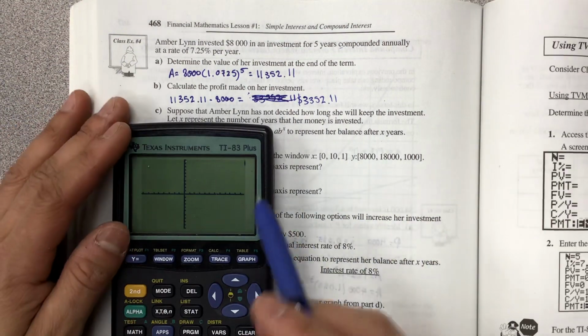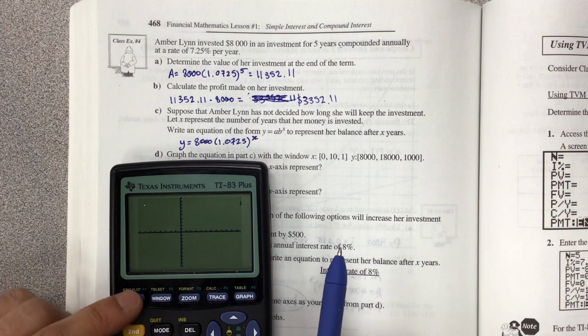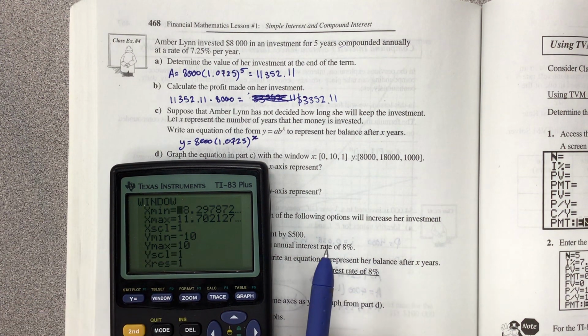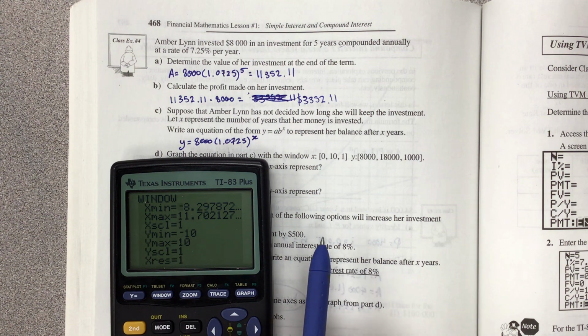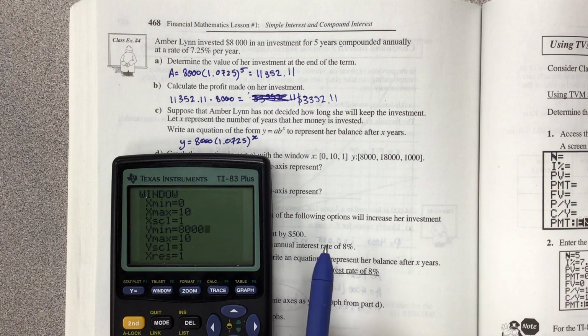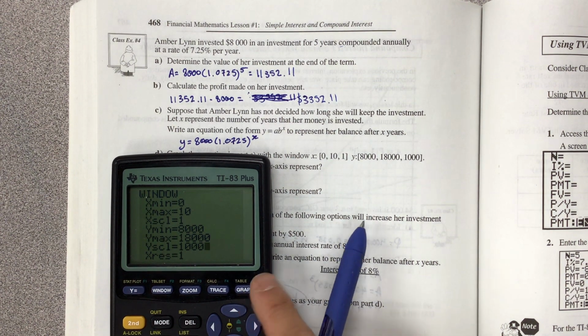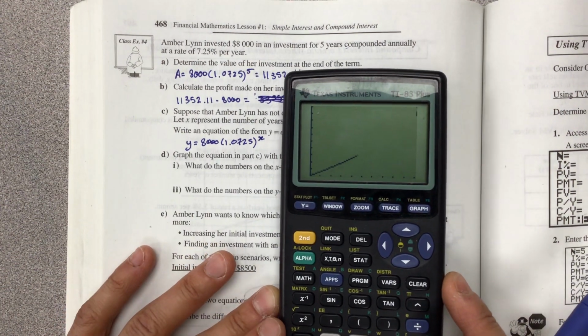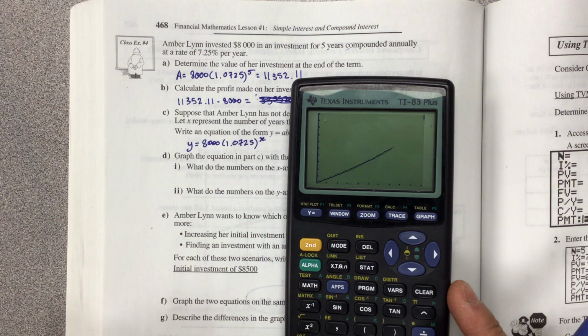Right now, we won't even see the graph showing up. So for my x-min, it's a 0, 10, scale of 1, 8,000, 18,000, and 1,000 for my scale. Okay, so now we see our line forming.